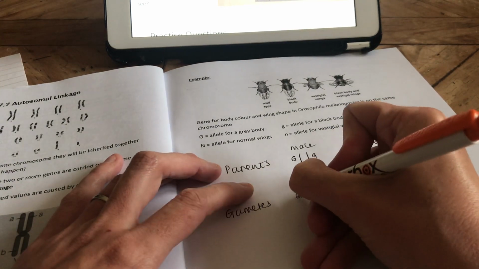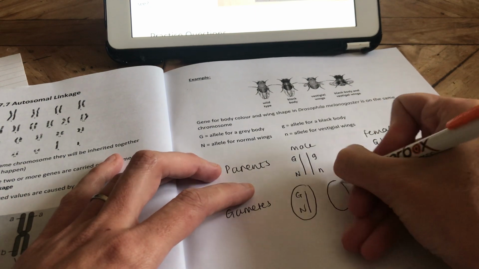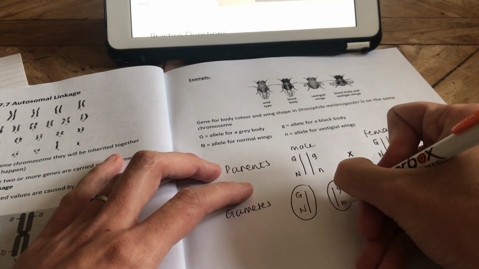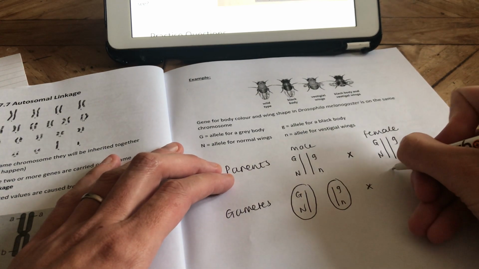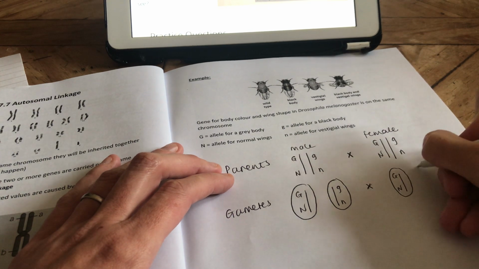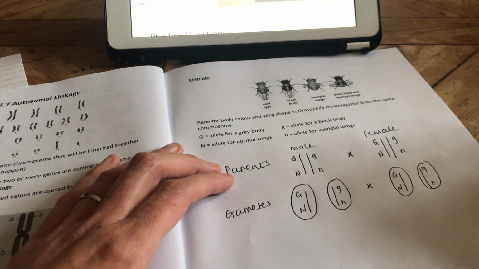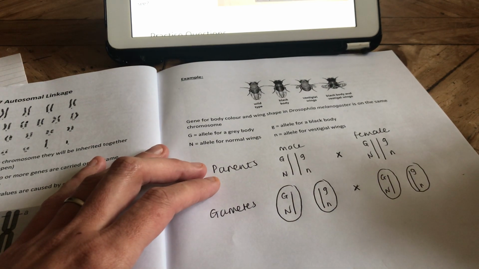Okay, so the gametes that they're going to make: we're going to have big G and big N in one gamete, and little g and little n in another gamete. And we're crossing those with a big G, big N gamete, and a little g, little n gamete. So just keep pausing if I'm going too fast.